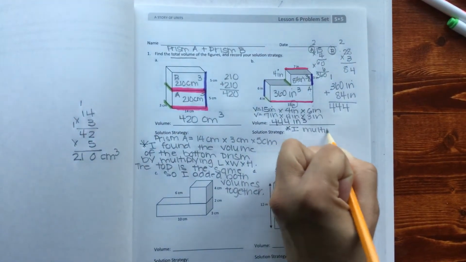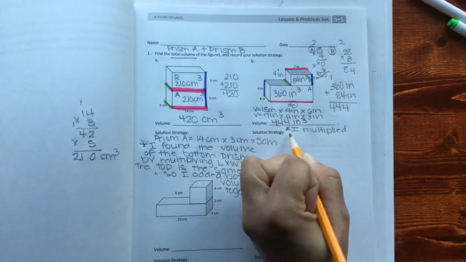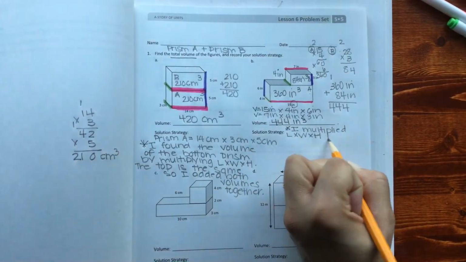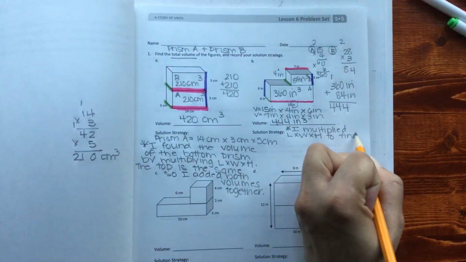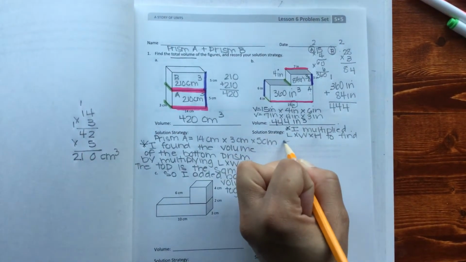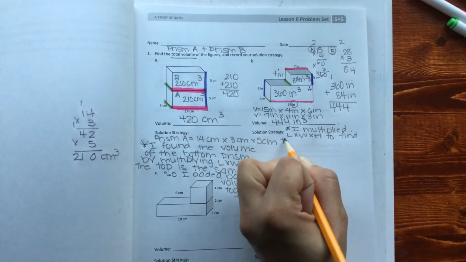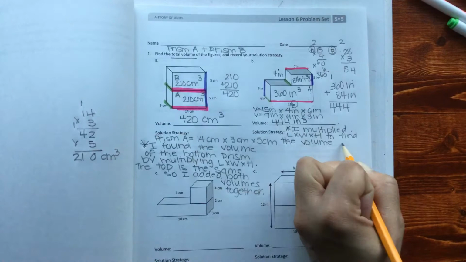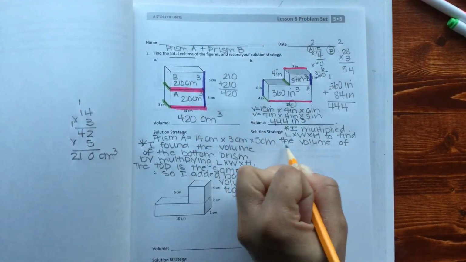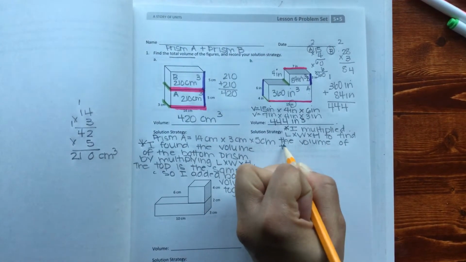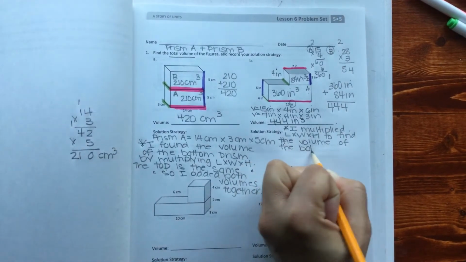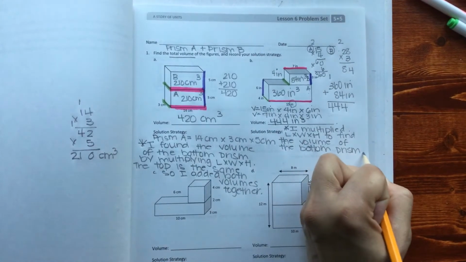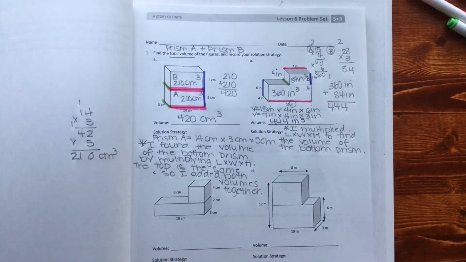I multiplied length times width times height to find the volume of the bottom prism.